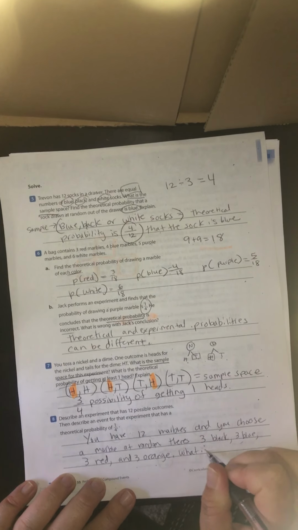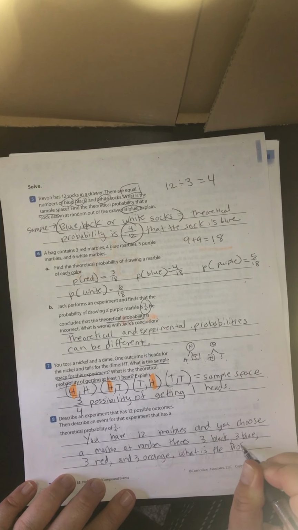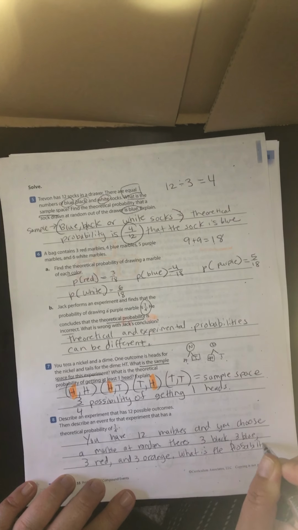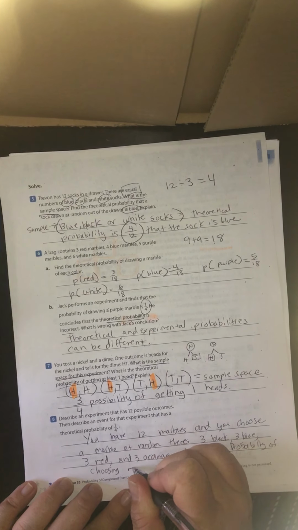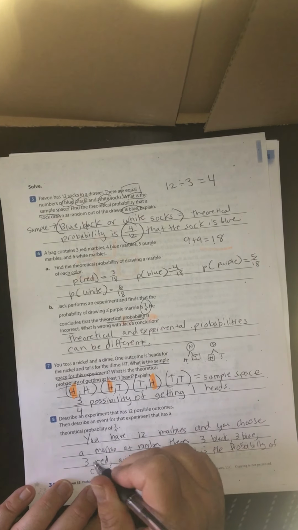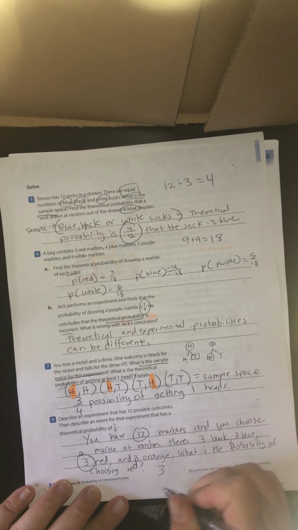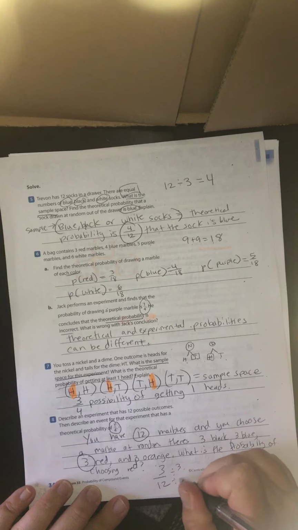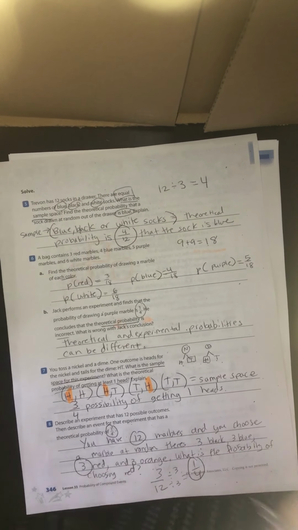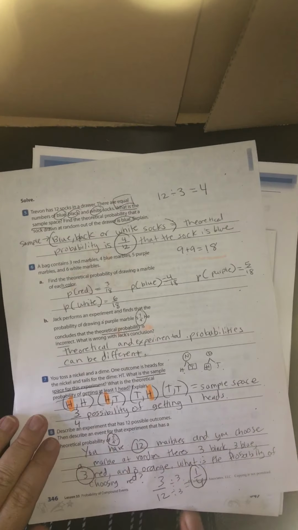What is the probability of choosing red? Okay, well, the probability is 3 out of 12, which can reduce to 1/4. There's your example. And this is going to be for pages 345 to 346.